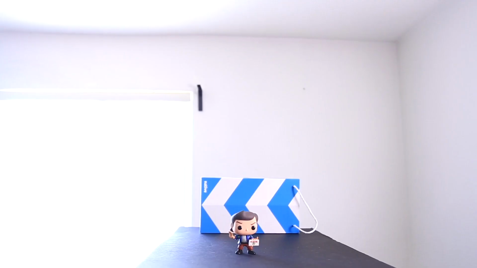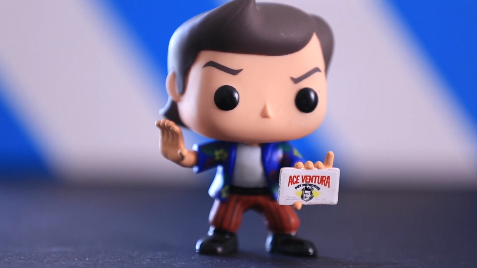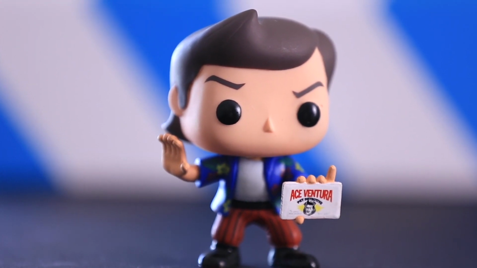Here, I'll show you. So check this out. Ace Ventura on the screen right here. Mini Ace Ventura. I am going to shoot it at 24 millimeters. Ta-da! I'm going to shoot it at 50 millimeter. Ta-da! And I'm going to shoot it at 200 millimeter. Ta-da! You can see that as it zooms in, it separates from the background a little bit more each time.